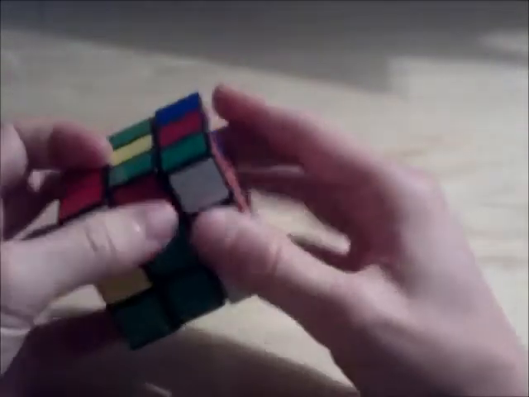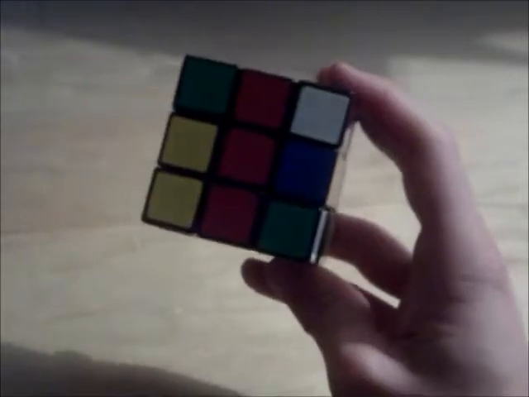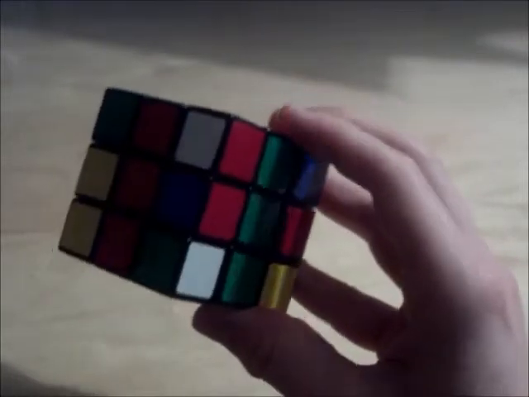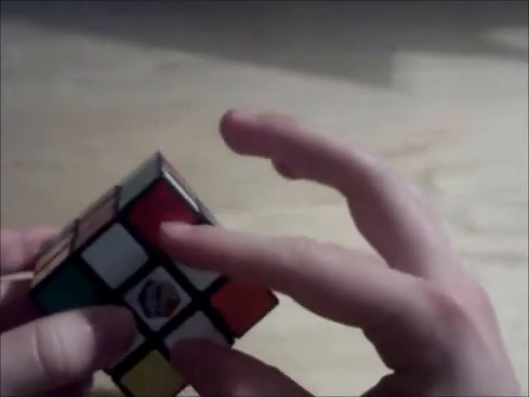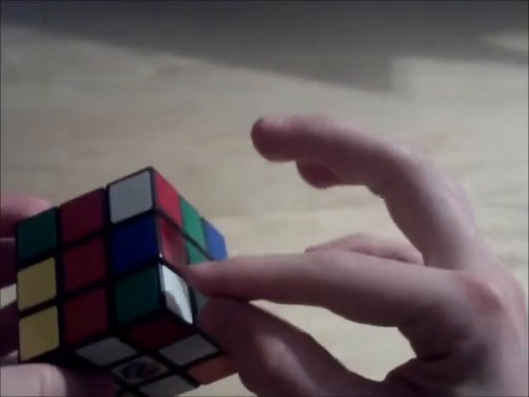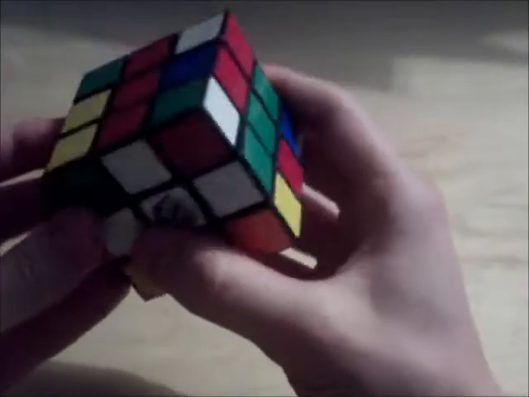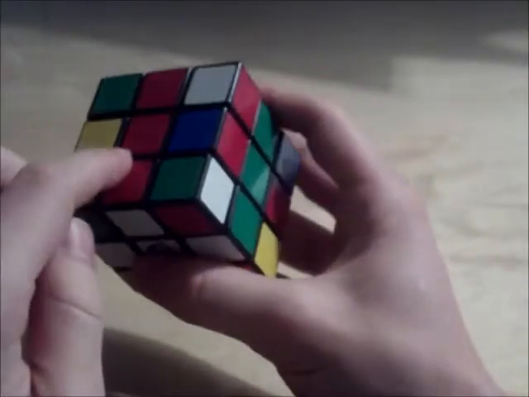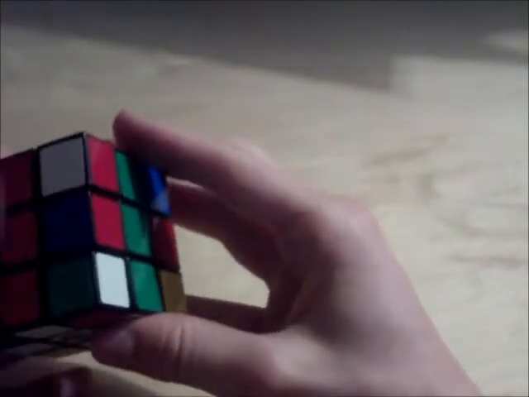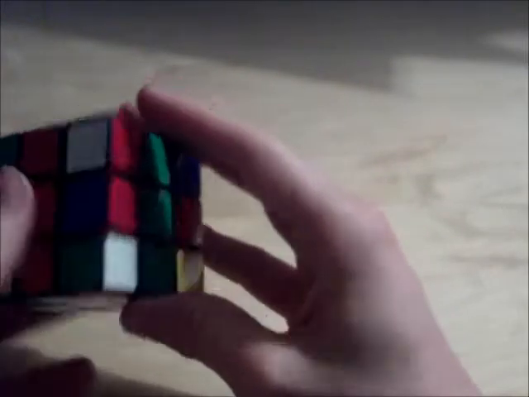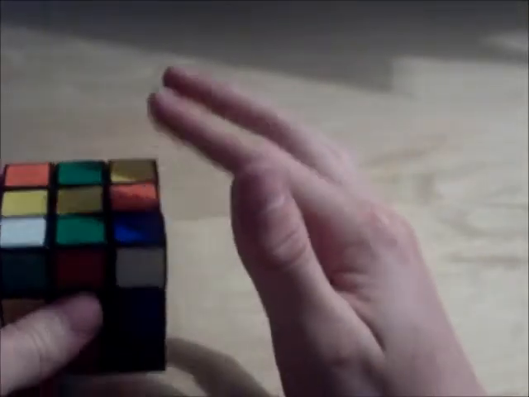So let me set this up here. What we're going to do is look for any corner pieces that have white. So we see 2 here. Let's start with this one. This one's already on the white face, but the white is not. In fact, it's even the green red, but it's not oriented correctly. So what we're going to do is kick it out.